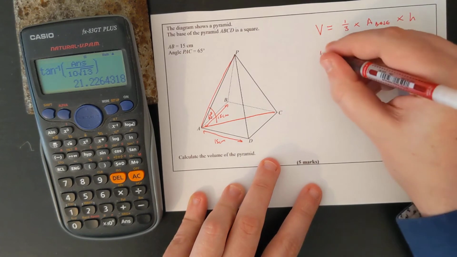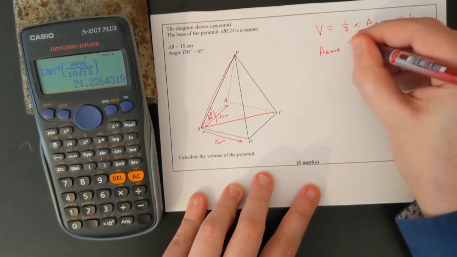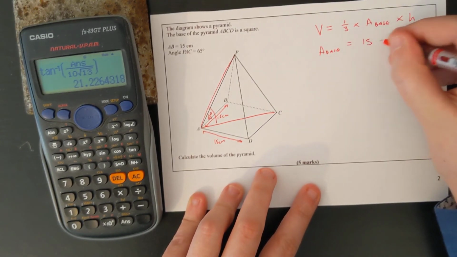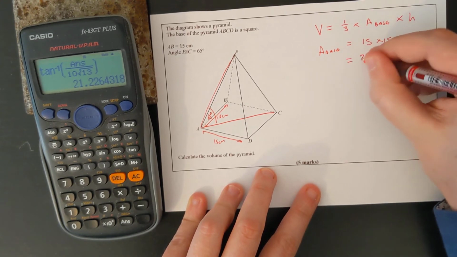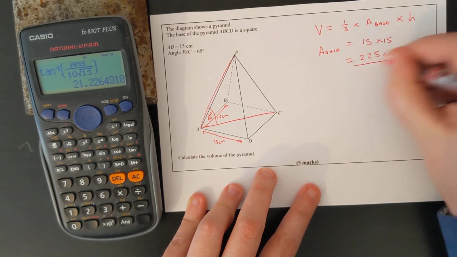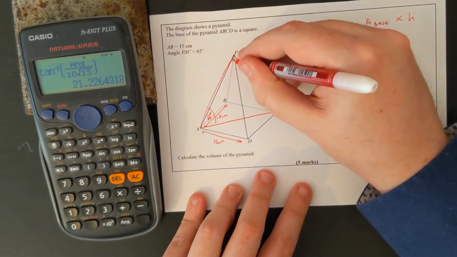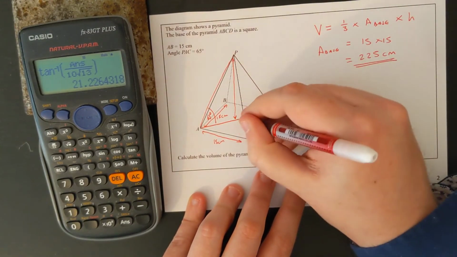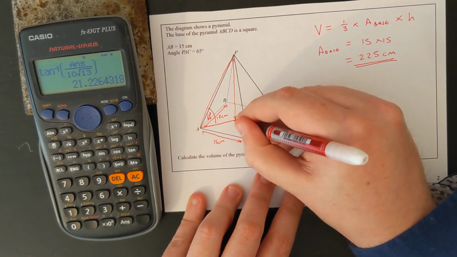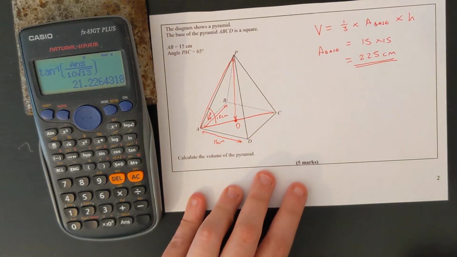So 1/3 is fine. The area of the base is also fine because you know it's a square of side length 15 centimetres. So that gives you 225 centimetres squared as the area of your base. So it's just h we want to work out, and h is the vertical height, remember. So the height from the point of the pyramid to the centre of its base, which we'll call O.